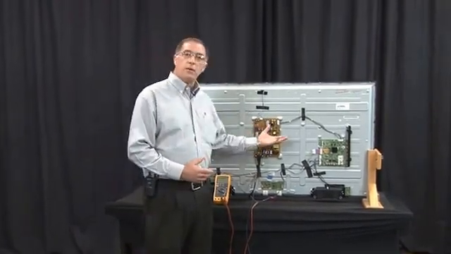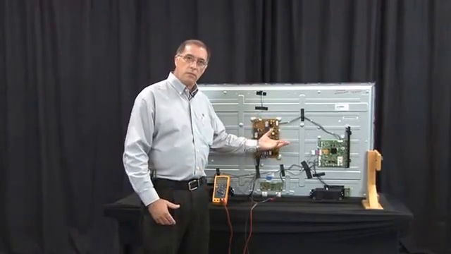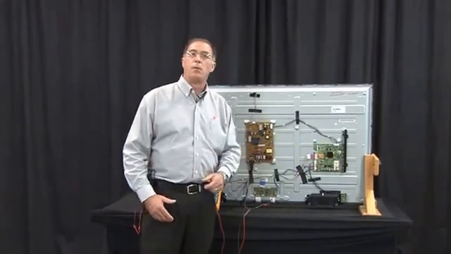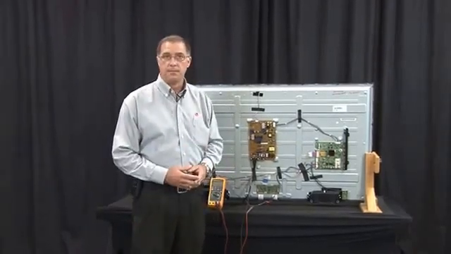So what we're going to do is eliminate the functionality of the main board and generate a test pattern. You can also utilize the test jig to generate a test pattern, but not in all chassis will that TV jig generate a test pattern.